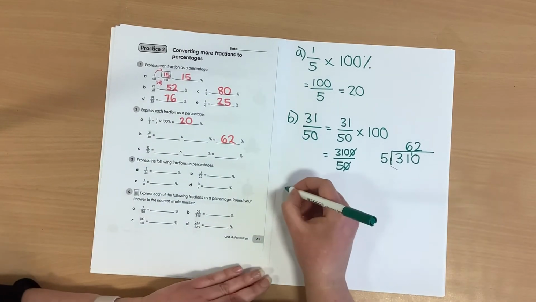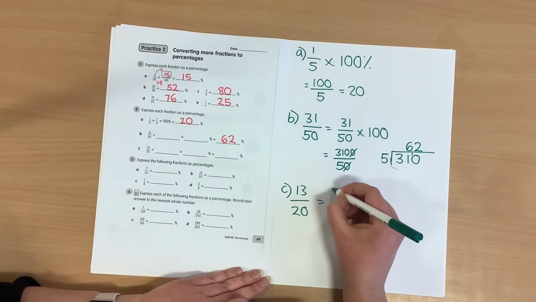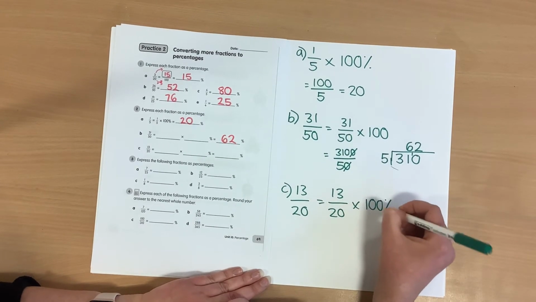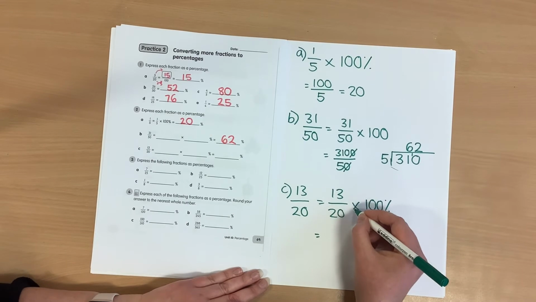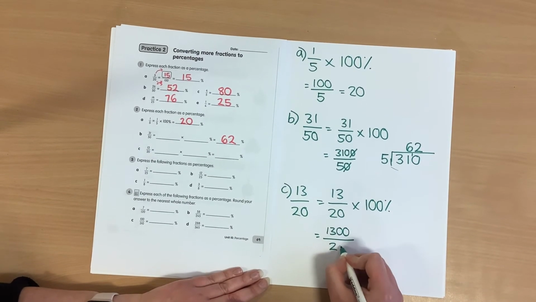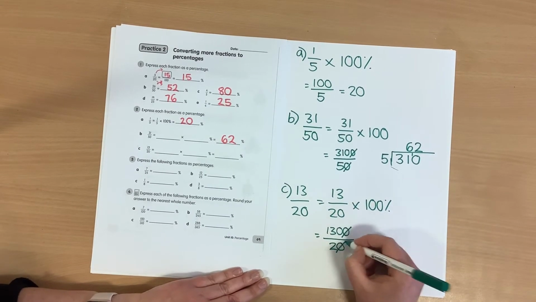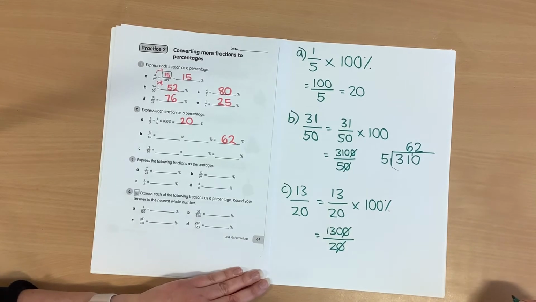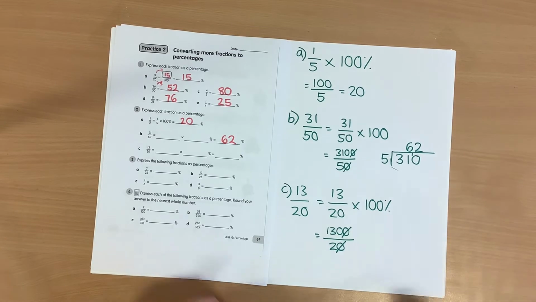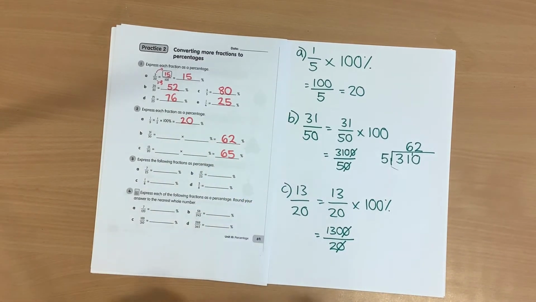Okay, and then finally C, I've got 13/20. So I'm going to do 13/20 multiplied by 100%. So 13 times 100 is 1,300 divided by 20. Once again, I've noticed I can do some cancelling. So now I've got 130 divided by 2. So I'm halving 130, and half of 130 is 65. So my answer is 65%.